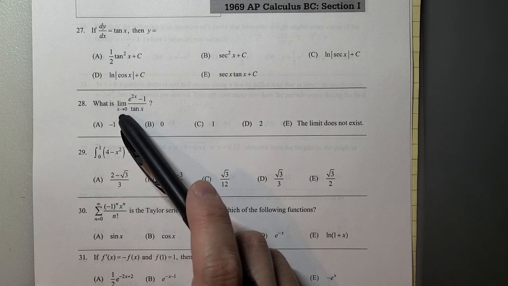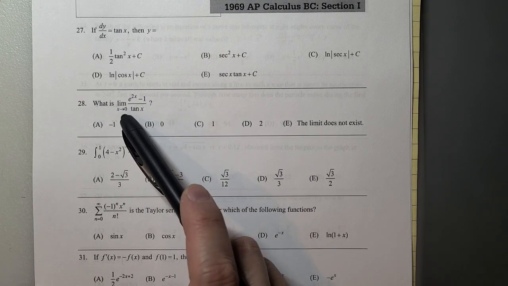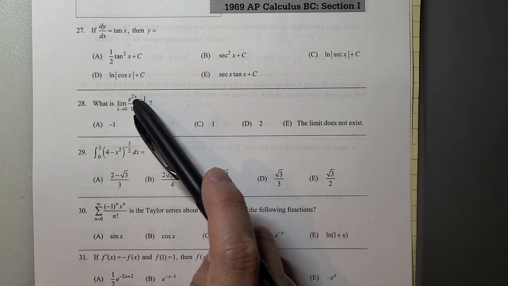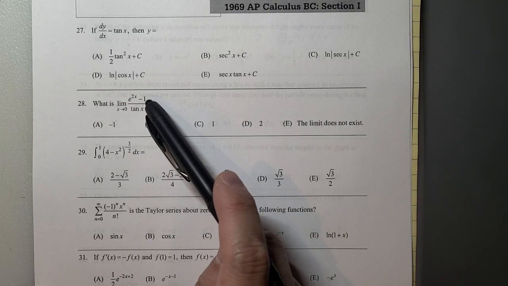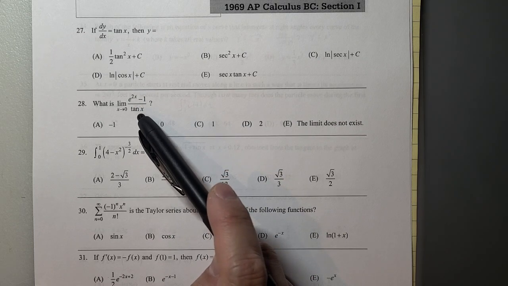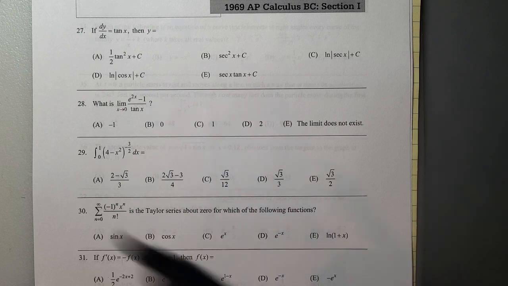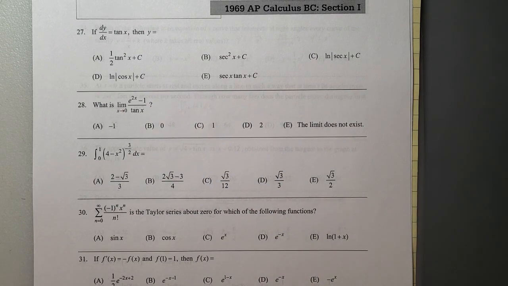Okay. 28. What's this limit? Okay. If we plug in 0, it would be e to 0, which is 1. 1 minus 1 is 0 on the top. Tangent of 0 is 0 on the bottom. Okay, 0 over 0, indeterminate. So we got to do L'Hopital's rule here.